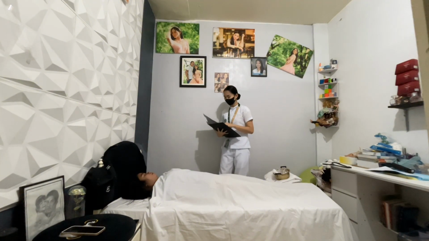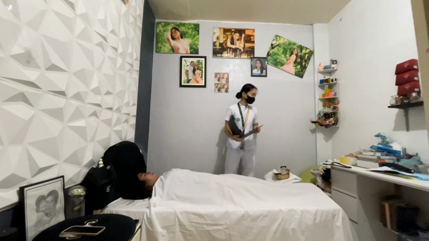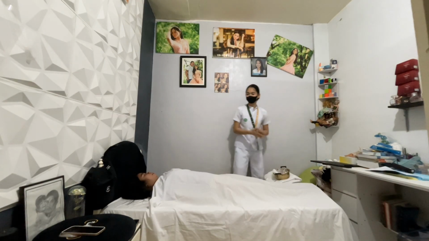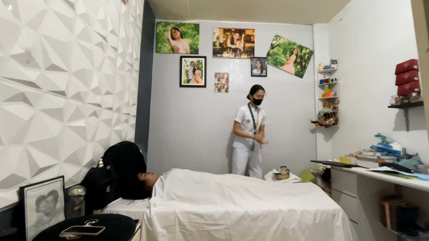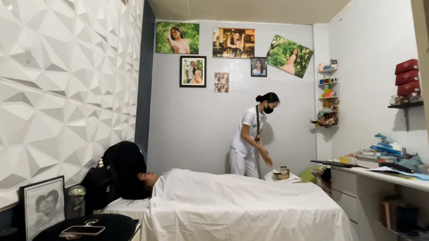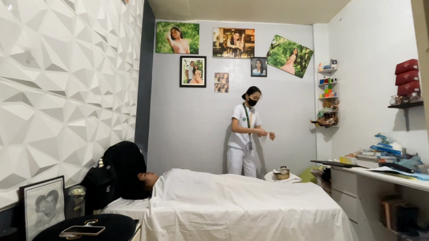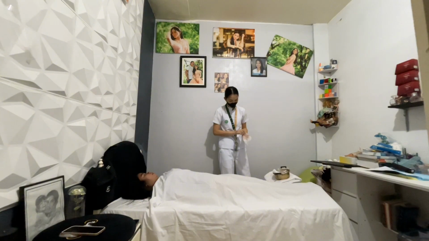First is to check the chart and check that the patient is declared dead. Then, if may kasama po siyang relative, ask the relative if she wants to stay or to go out while performing the postmortem care. Next is to perform hand hygiene and put on gloves. And then don't forget to provide privacy for the patient.